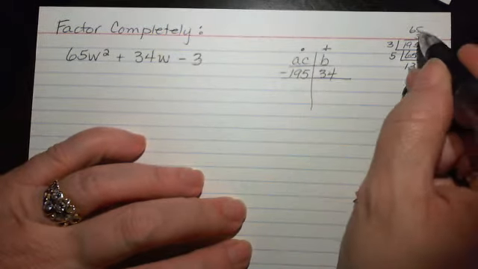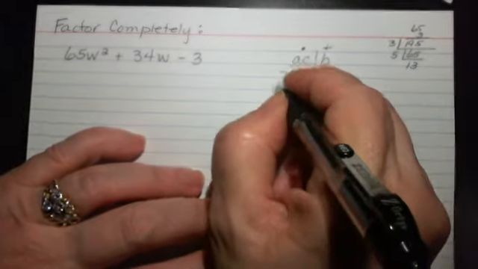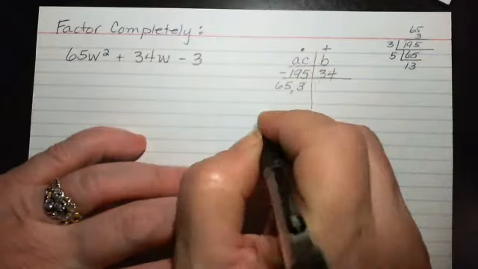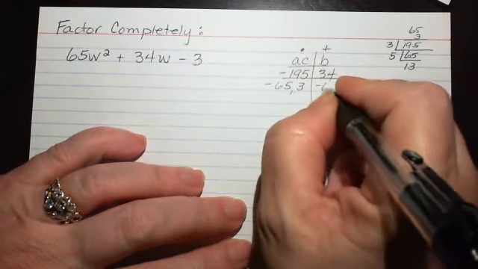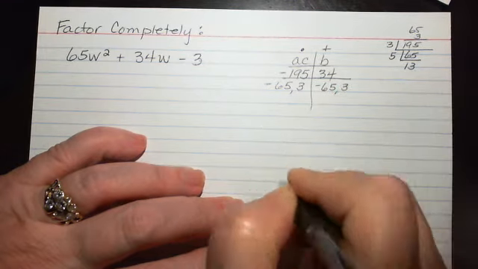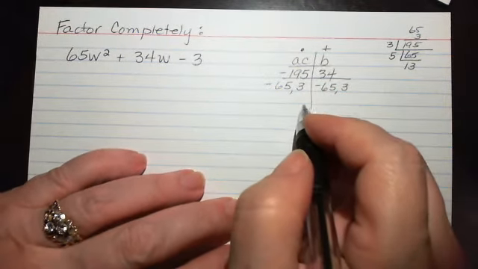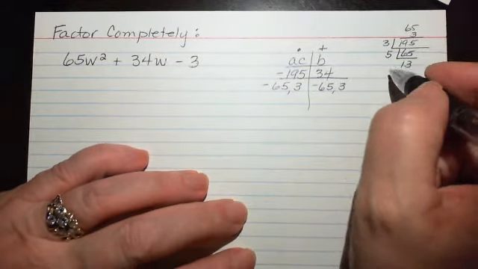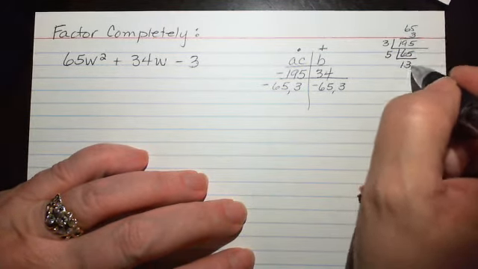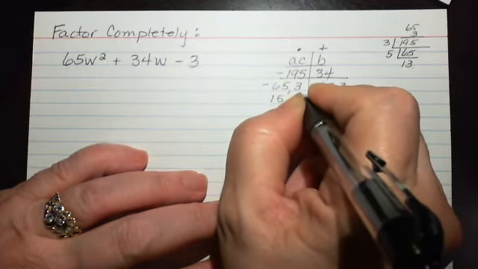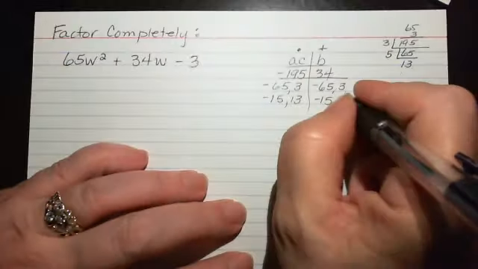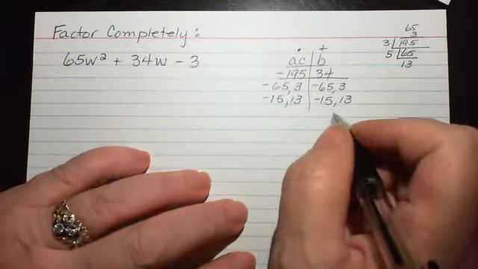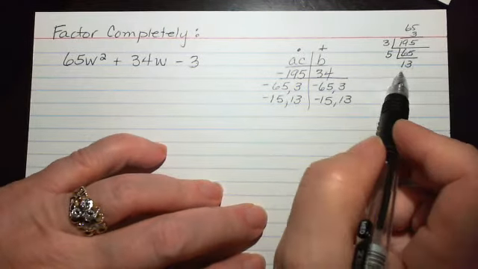So let's see, we could try the original 2 factors, 65 times 3, but I don't believe they do multiply, so we could put a negative on that. But do they add for 34? No, they don't. Negative 65 plus 3. Alright, so we could try 15 and 13. Could make one of them negative and they do multiply for negative 195. Do they add? No, they add for negative 2. So let's try another combination here.